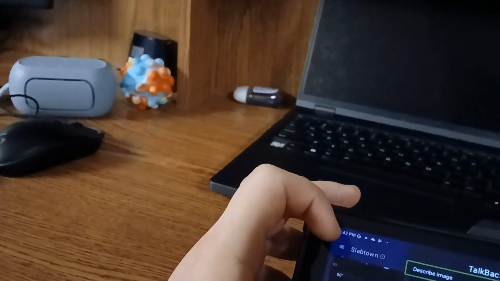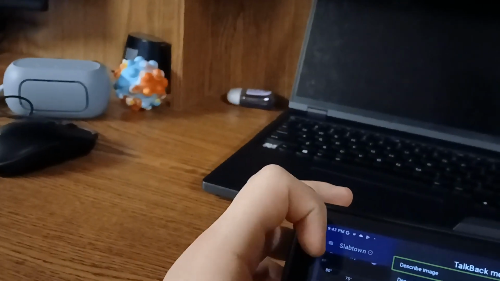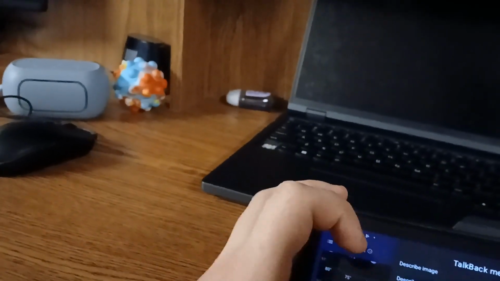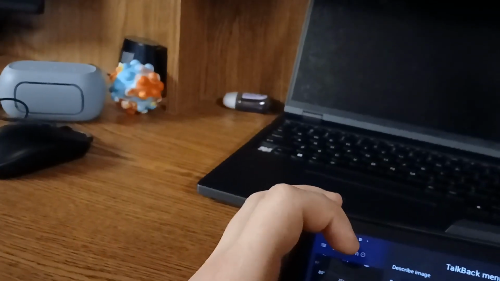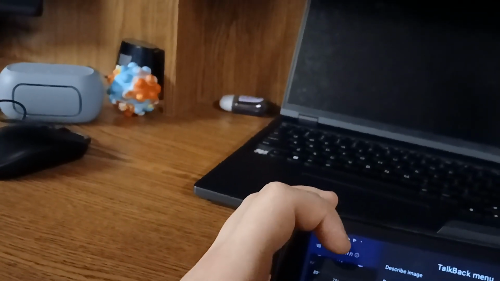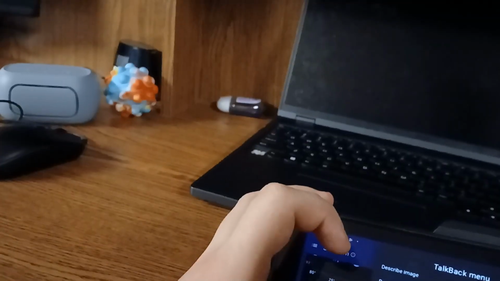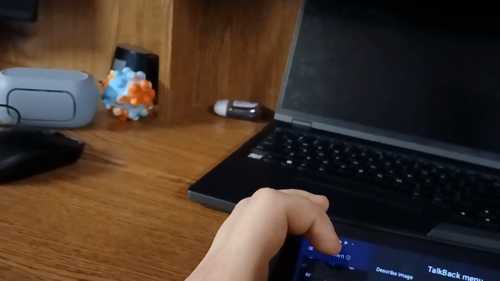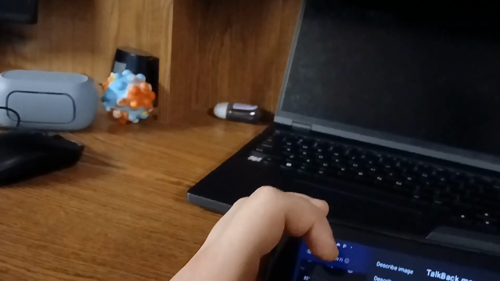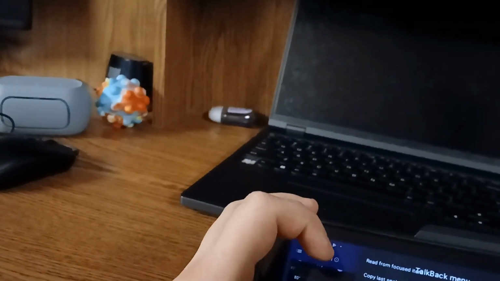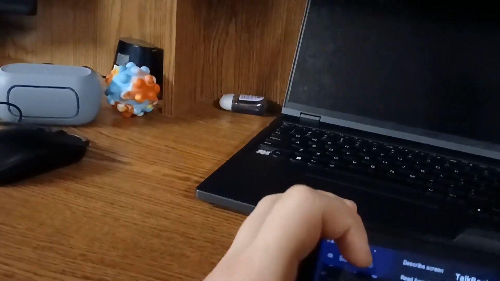This is my favorite feature. It's a whole menu full of things that you can control TalkBack with. Describe screen, so you can describe images, describe your entire screen, read from focused item, copy last spoken phrase, spoken language, screen search, hide screen, voice commands, keyboard shortcuts, TalkBack settings, text to speech, braille display settings, and obviously you can close it. Now, describing images on a screen is really cool.